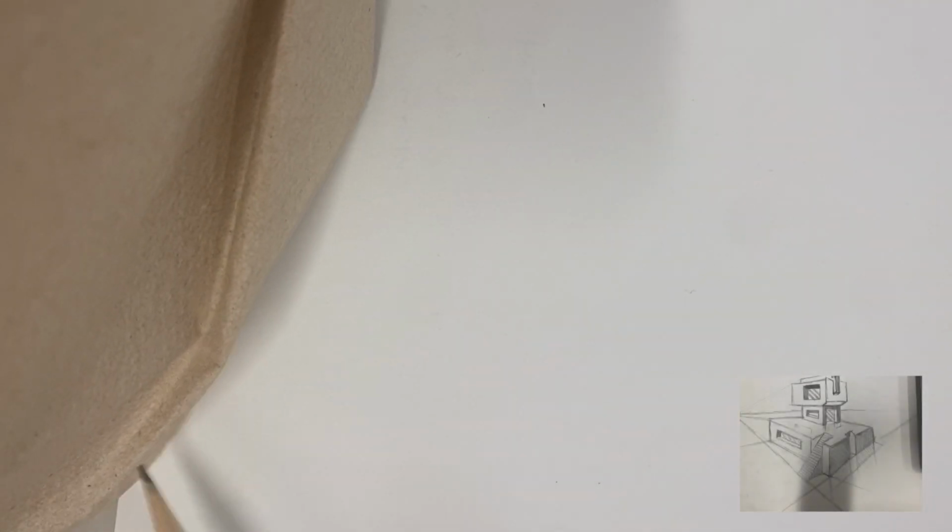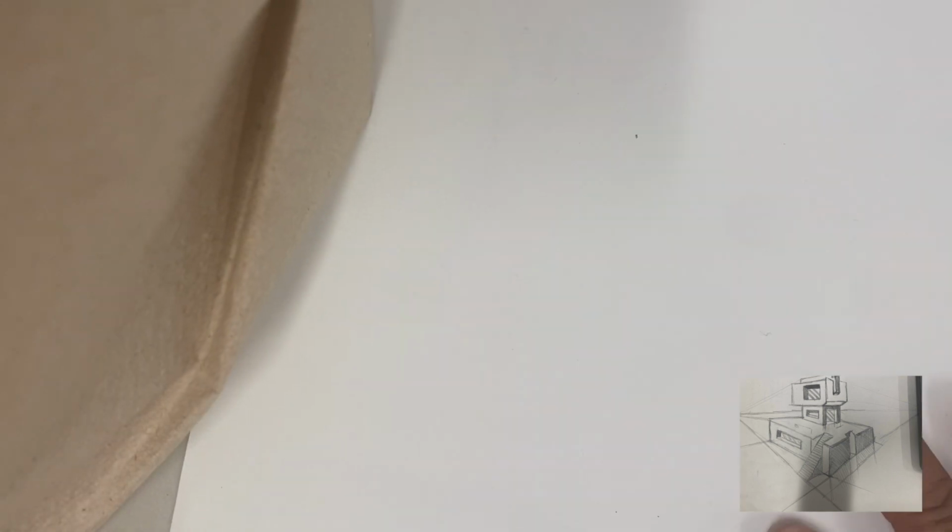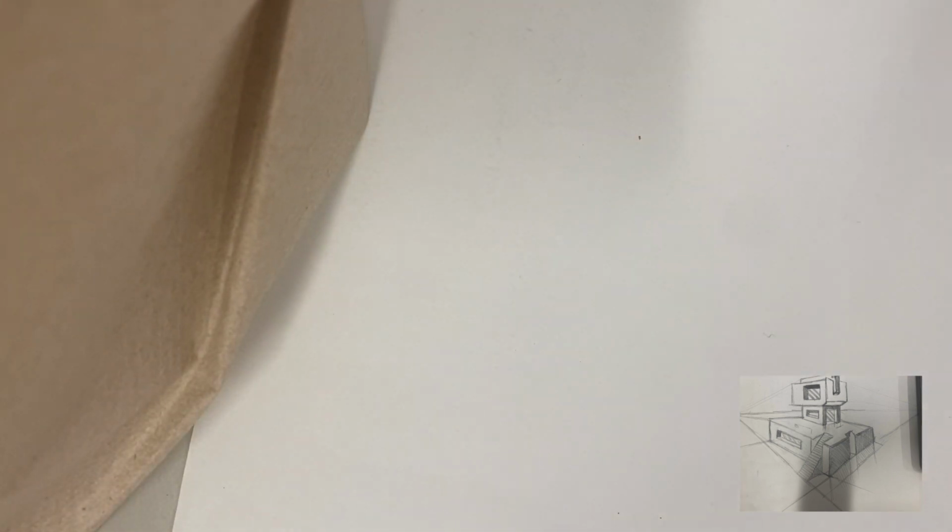All right, in this video, I'm going to show you 2-point perspective. Make sure you have a sheet of paper, 8.5 by 11, and you're going to turn your paper horizontal. So you can see here how the page is literally horizontal. Make sure you turn your page horizontal.